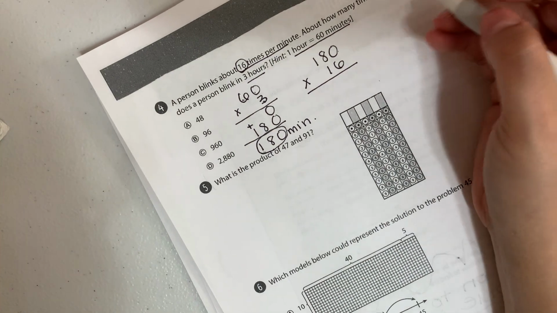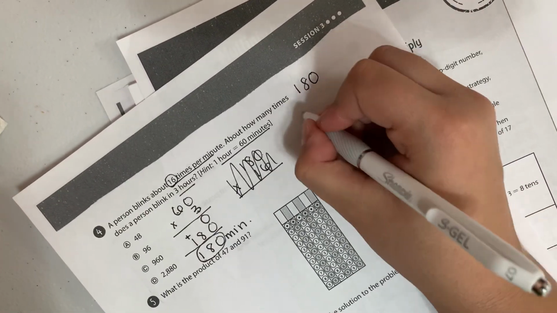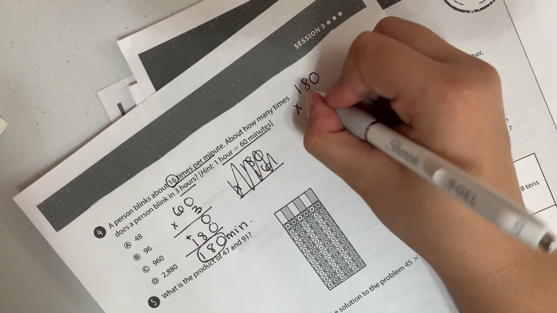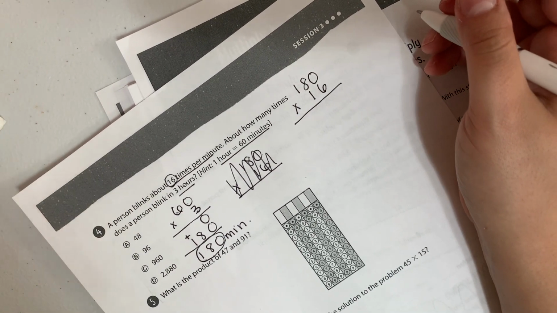Now again, this is where I'm actually going to move it over, because I know I'm going to run out of room if I do it over there. So we're going to have 180 minutes times 16 times per minute and then that will be our final answer.